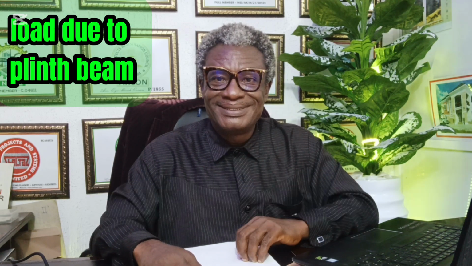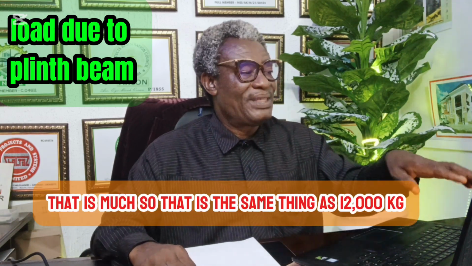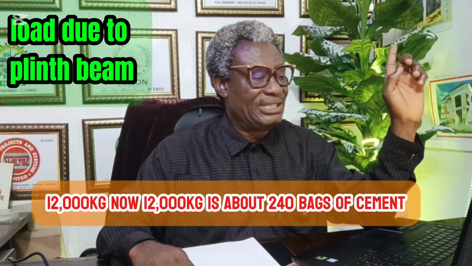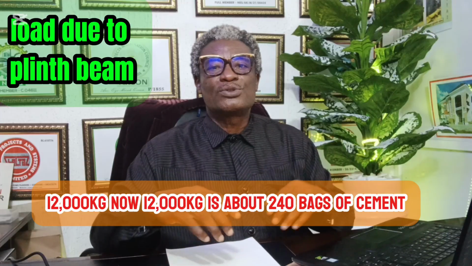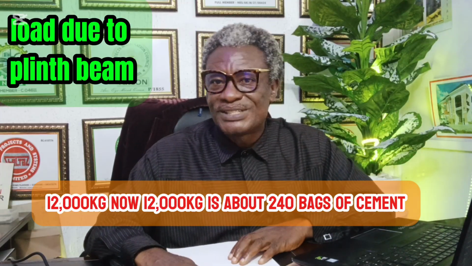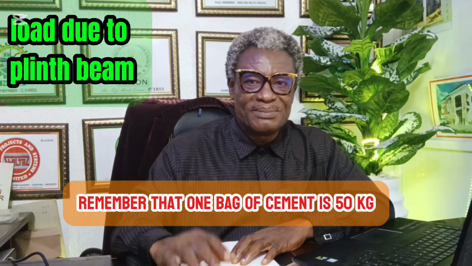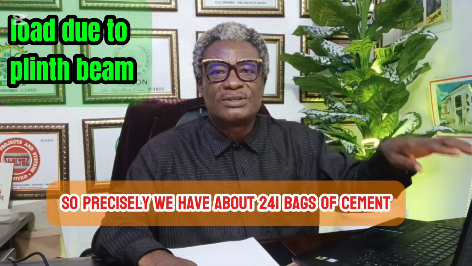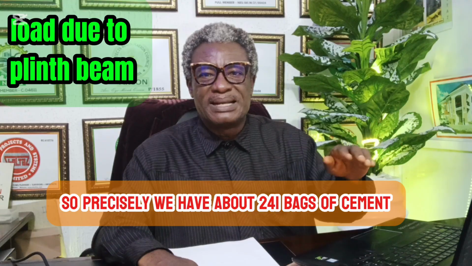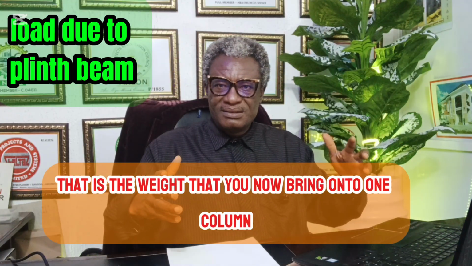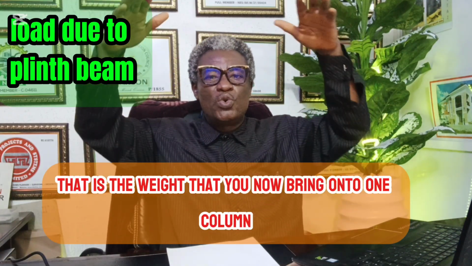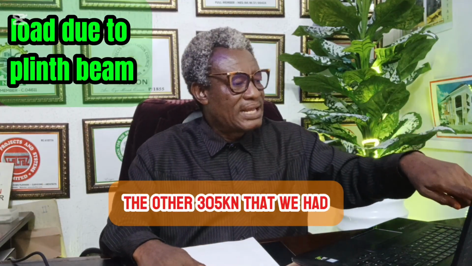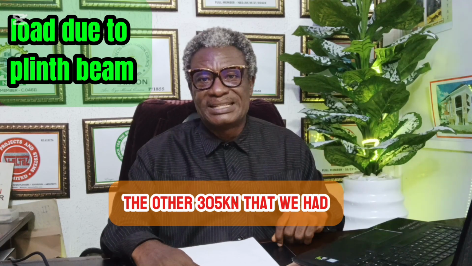That is much. That is the same thing as 12,000 kg. Now 12,000 kg is about 240 bags of cement. But remember that one bag of cement is 50 kg. So precisely we have about 241 bags of cement. That is the weight that you now bring onto one column as an additional load, outside the other 305 kilonewtons that we had.